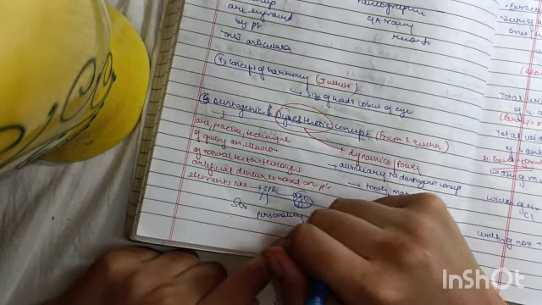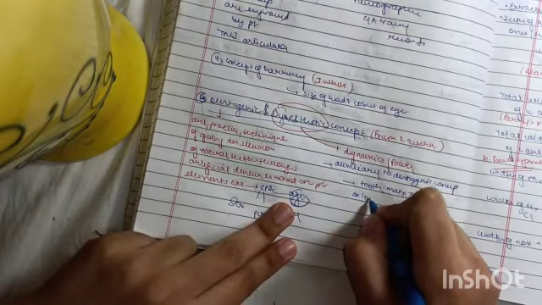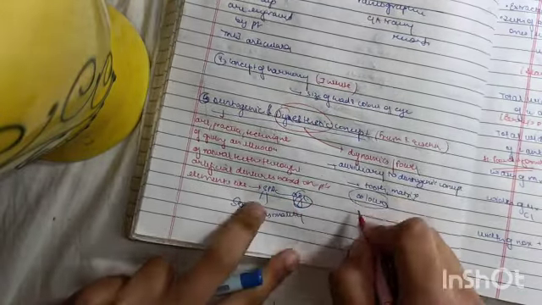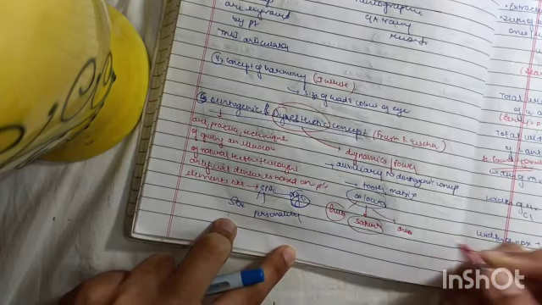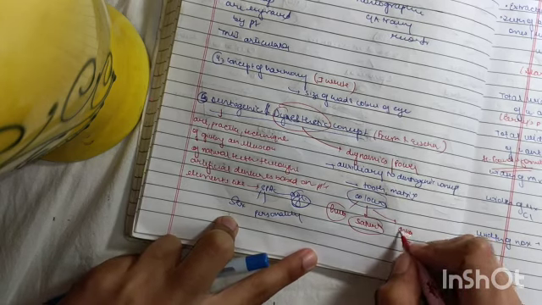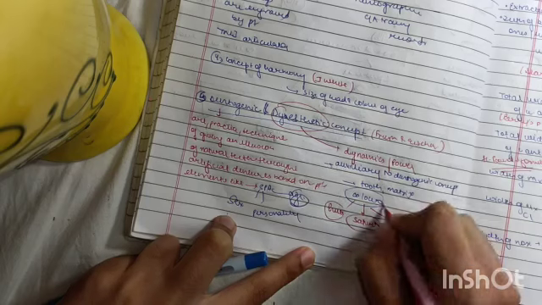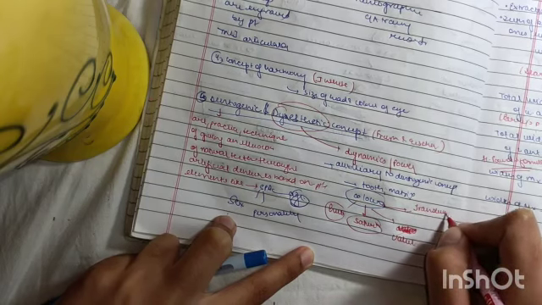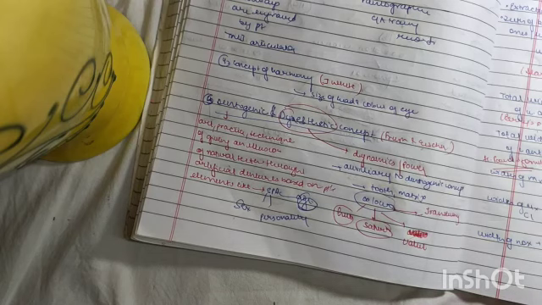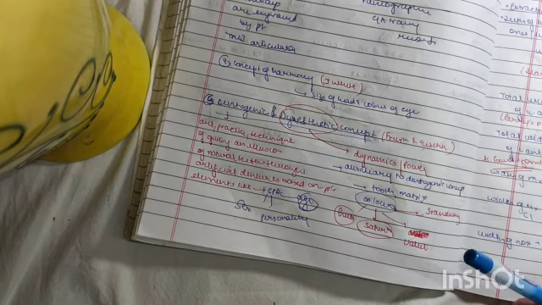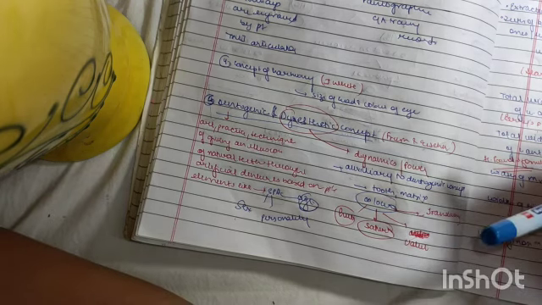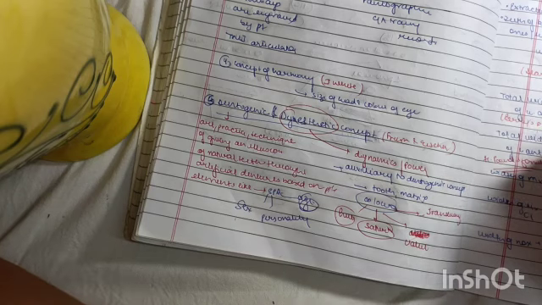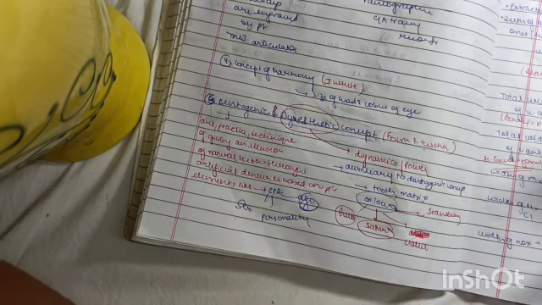Then coming to the color. Now in color also we have four parameters. One is hue, one is saturation, or chroma. Basically saturation is chroma. And then we have value, and then we have something called translucency. Now hue basically denotes the specific color. Saturation is the intensity, that is the amount of color per unit area. Then value indicates the brightness, basically lightness or dilution of the color. Then translucency is how much light it can allow to pass.